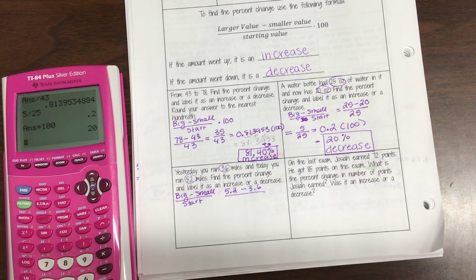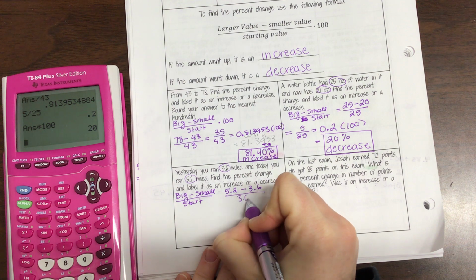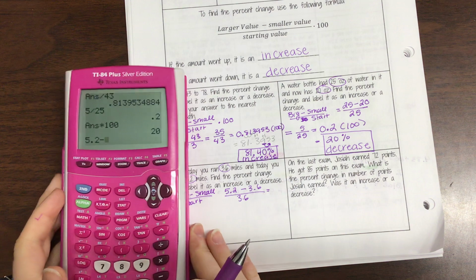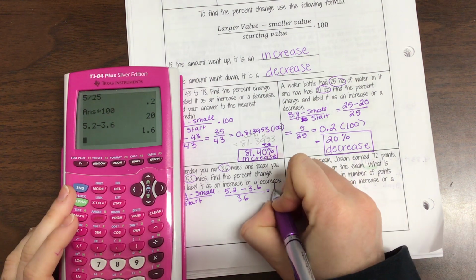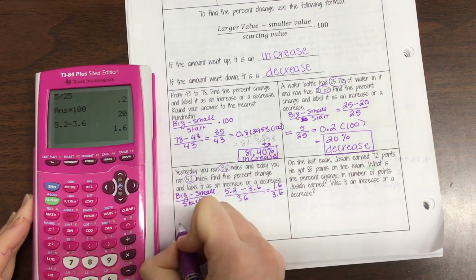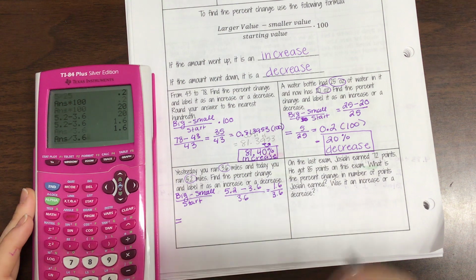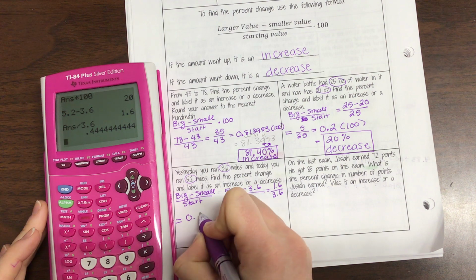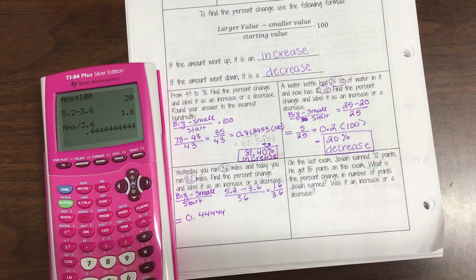Okay, the starting value is what you did yesterday, which was 3.6. So 5.2 minus 3.6 is 1.6. So 1.6 divided by 3.6 is 0.4444. The 4 goes on forever, okay?